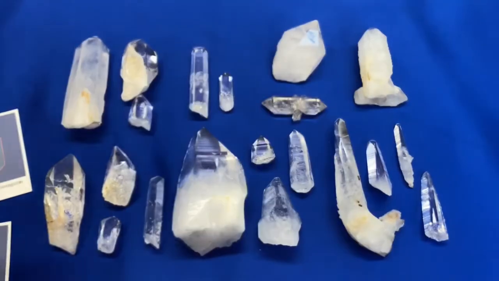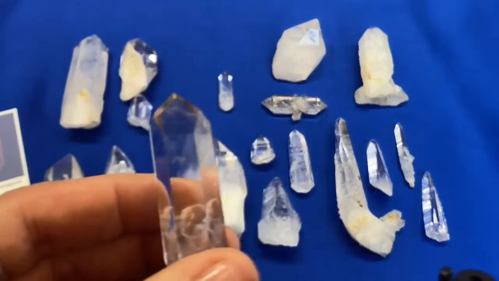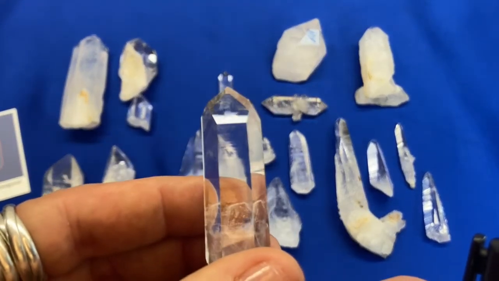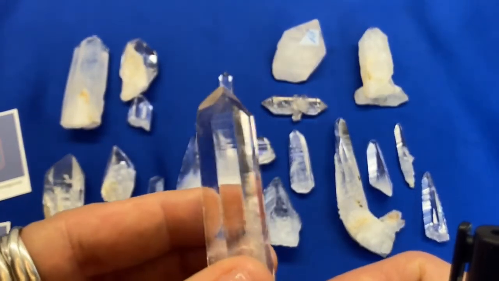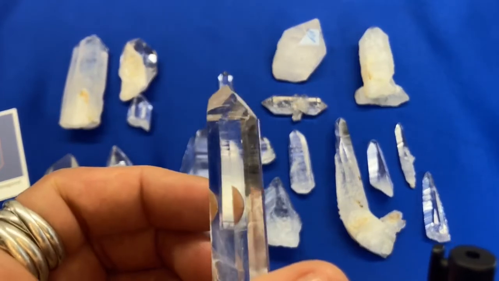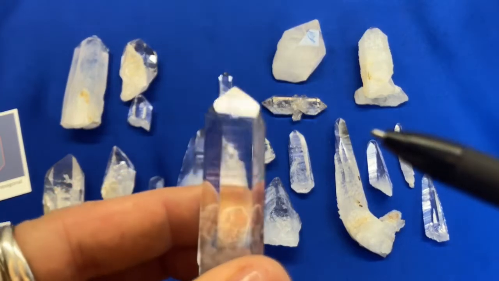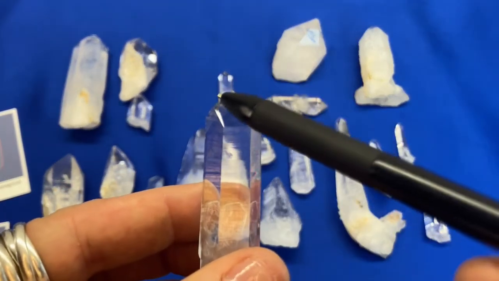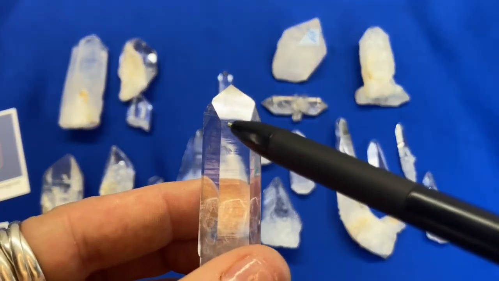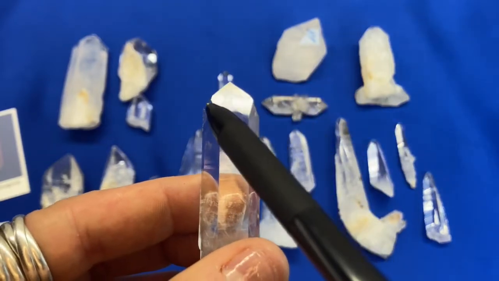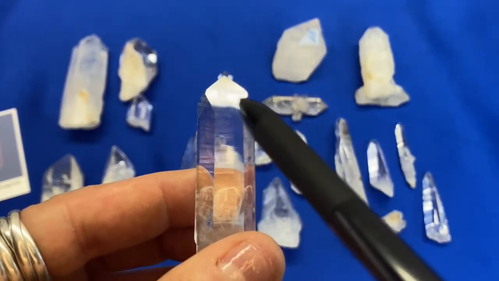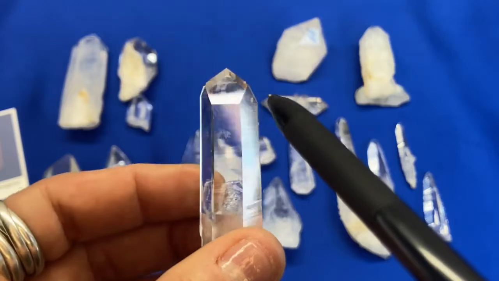So I will demonstrate that here for a second in this crystal. I only have 2 on hand. It's a little bit harder to find this particular habit. But as you can see, we've got 1, 2, 3, 4, 5. But you see how the 2 points that come down here are straight across the face.